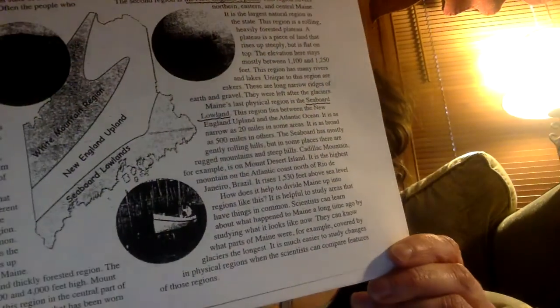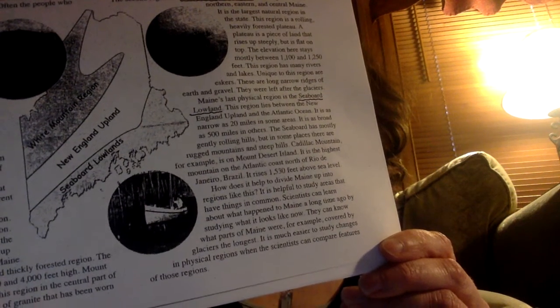Maine's last physical region is the seaboard lowlands, and that's where we are, in the seaboard lowlands. This region lies between the New England upland and the Atlantic Ocean. It is as narrow as 20 miles in some areas. It is as broad as 500 miles in other areas. The seaboard has mostly gently rolling hills, but in some places there are rugged mountains and steep hills.